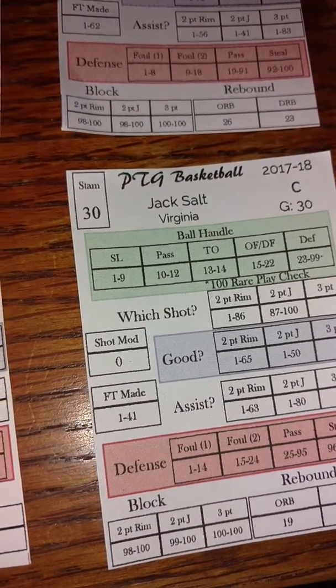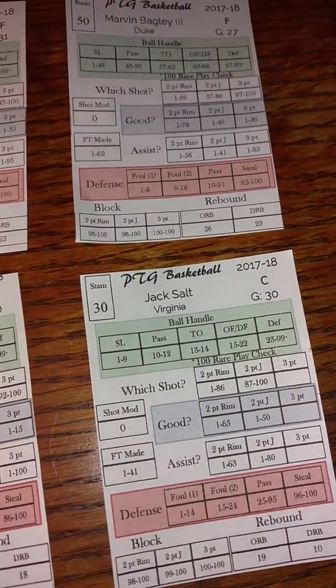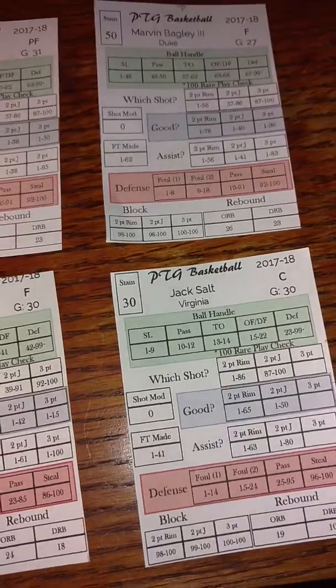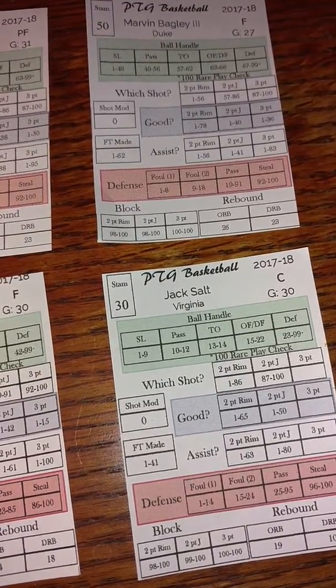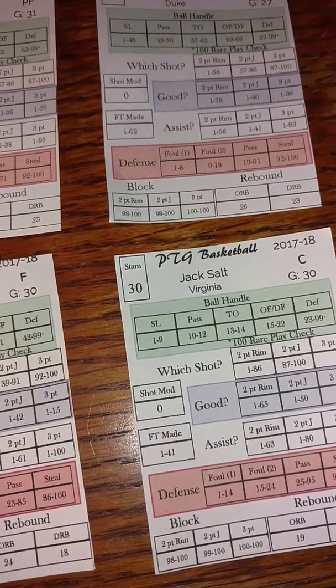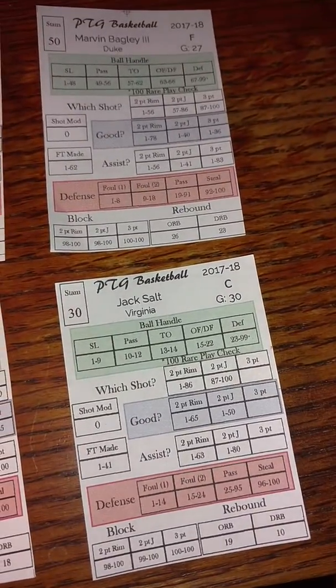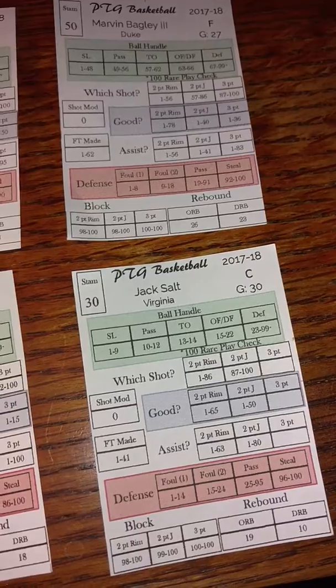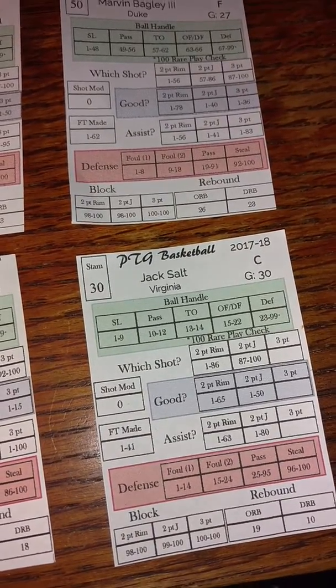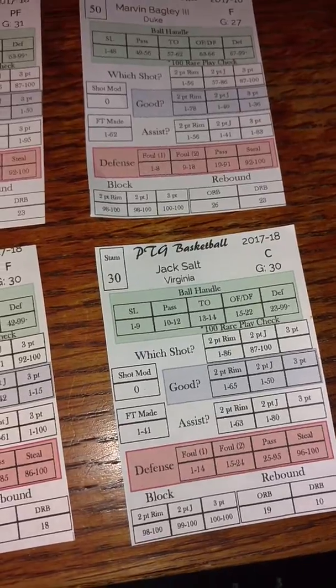An easy way to remember this is that your guards are going to have very high SL numbers. As you get to your forwards and your centers, they're going to have smaller and smaller numbers, and backup players have smaller and smaller shot likelihood numbers. So more than likely, you're going to want your guards, as they would anyway, to shoot a lot more. So in the case of Salt, we know it's a defensive check.